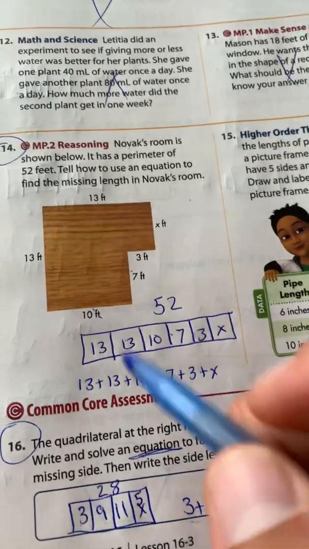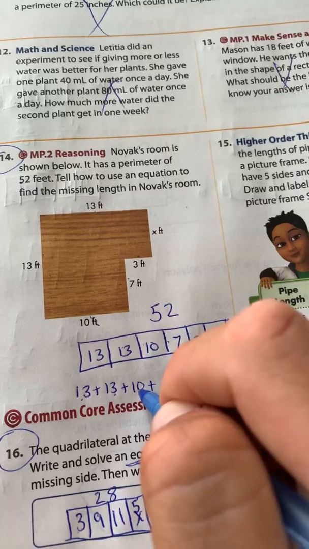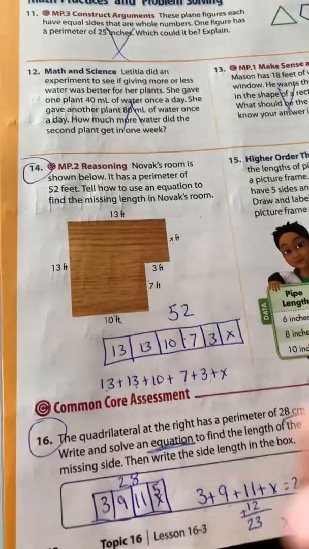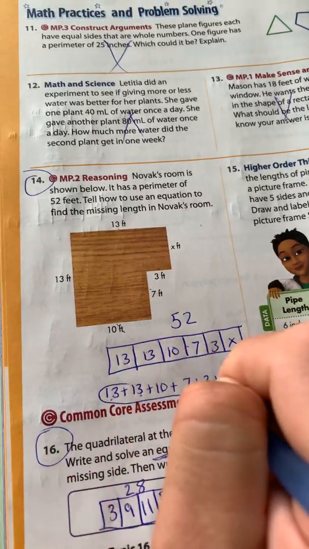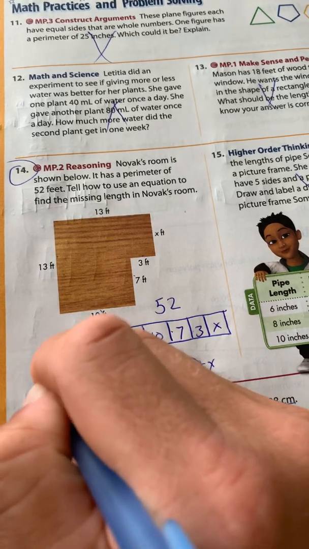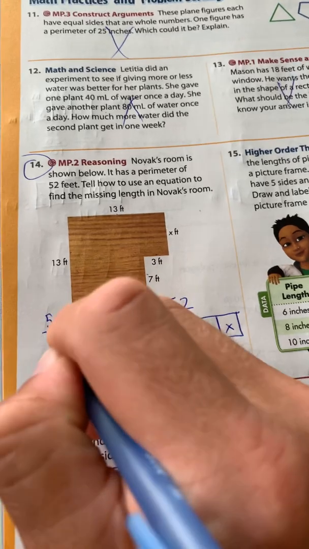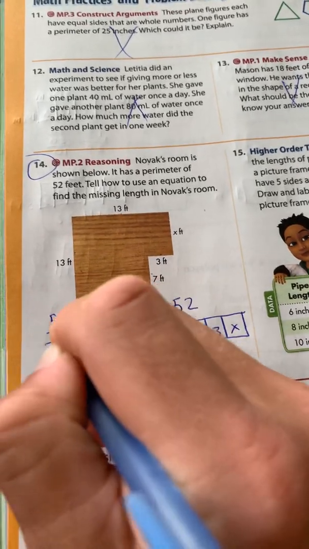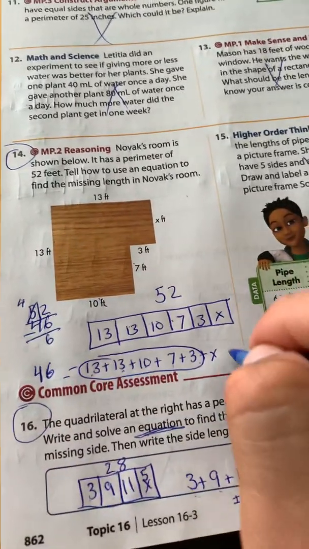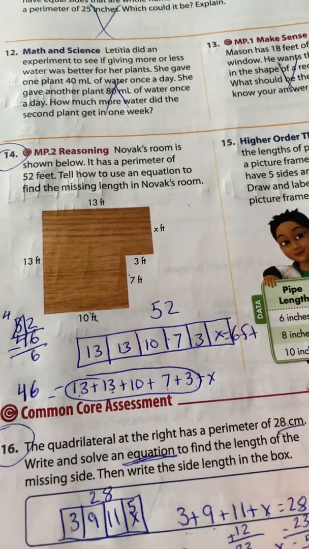So you would add all those up. 13 plus 13 I know is 26, plus 10 is 36, plus 7 plus 3, which is 10, is 46. So if you add all this up right here, you get 46. So 52 minus 46, oops, sorry. You would get your answer as 6. So x is going to equal 6 feet, boys and girls. 6 feet.